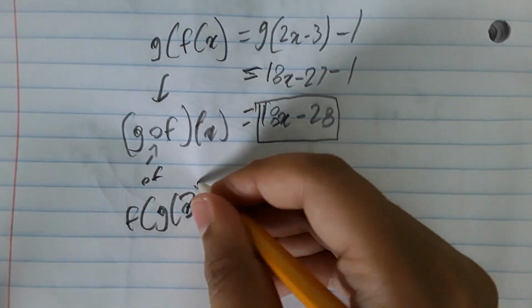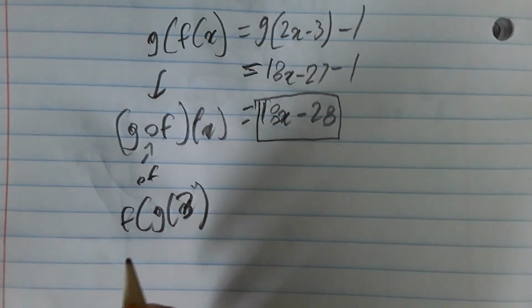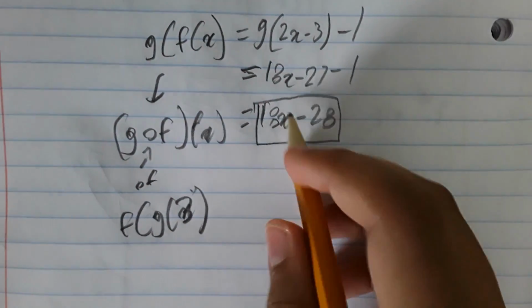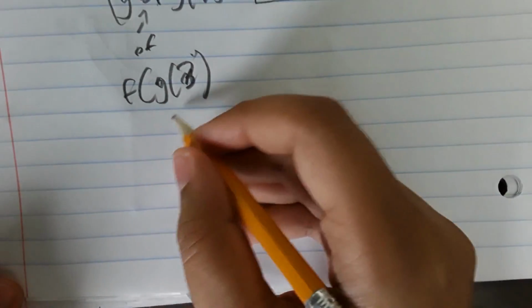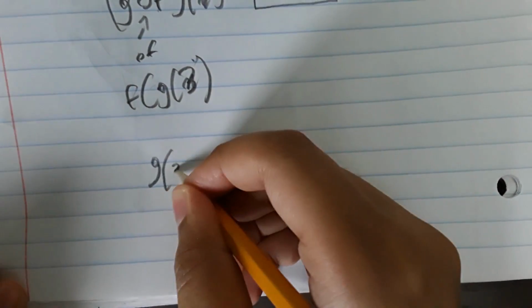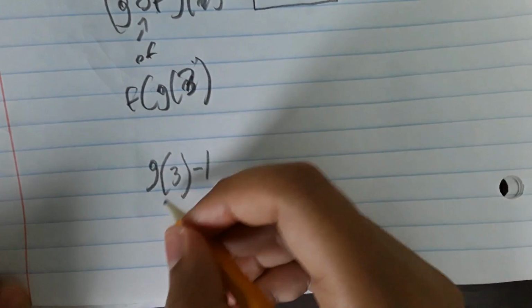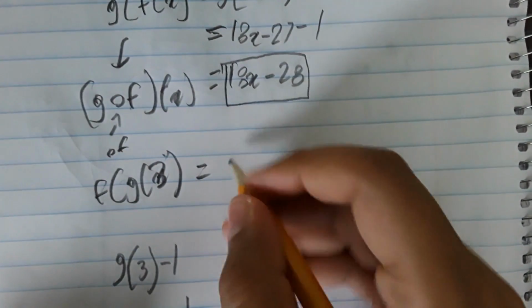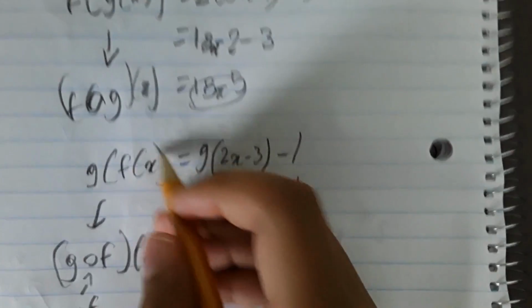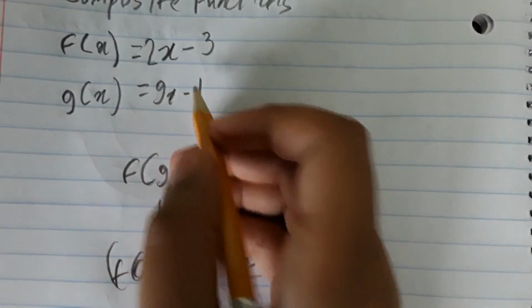So before we even do that, we have to calculate what g of 3 is. g of x is 9x minus 1. So 9 times 3 minus 1 is equal to 27 minus 1, which is equal to 26. So f of 26, so let's say f of x over here is equal to 2x minus 3.